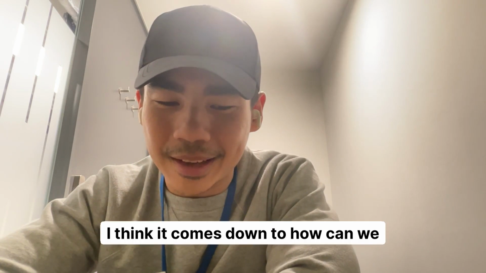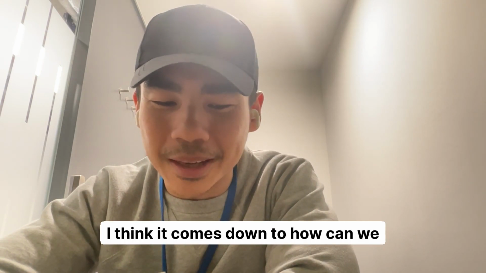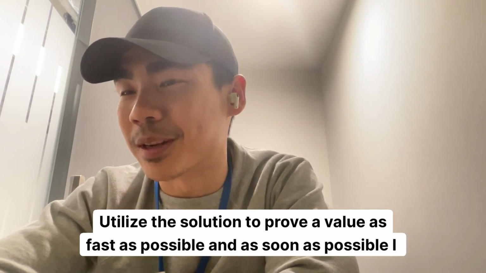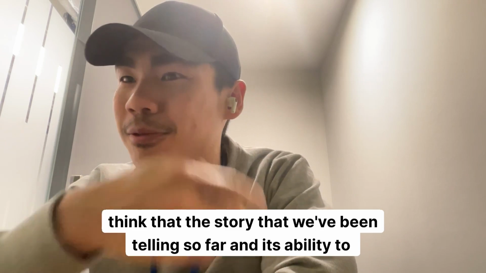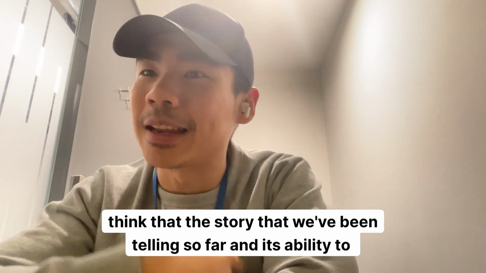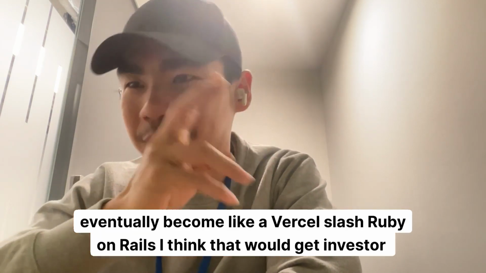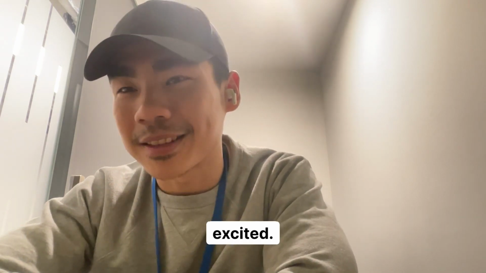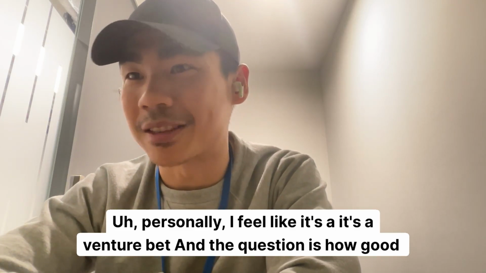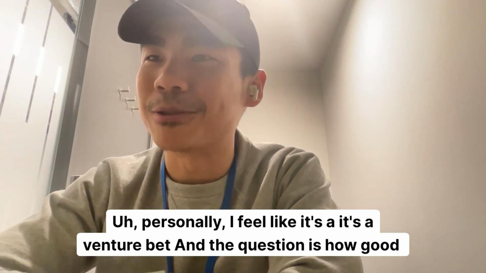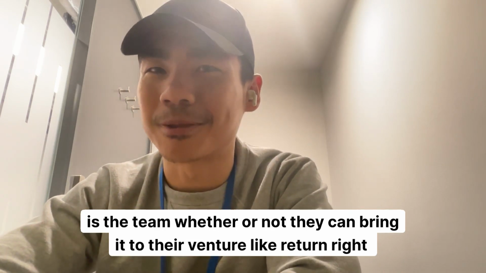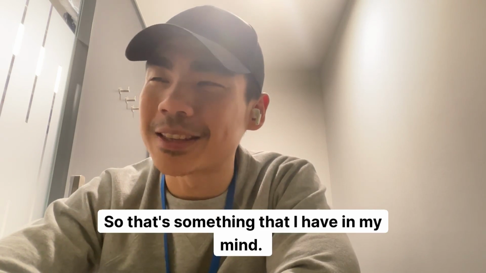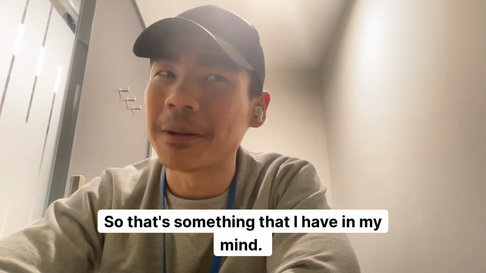I think it comes down to how can we utilize the solution to prove value as fast as possible and as soon as possible. I think that the story that we've been telling so far and its ability to eventually become like a Vercel slash Ruby on Rails, I think that would get investors excited. Personally, I feel like it's a venture bet. And the question is, how good is the team, whether or not they can bring it to that venture-like return, right? So that's something that I have in my mind.